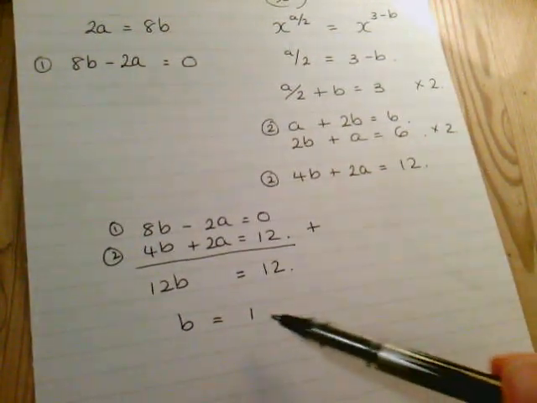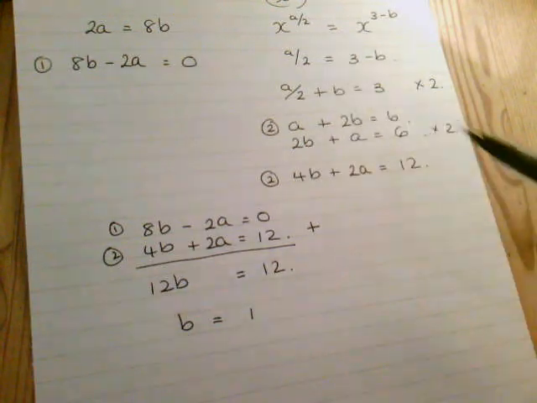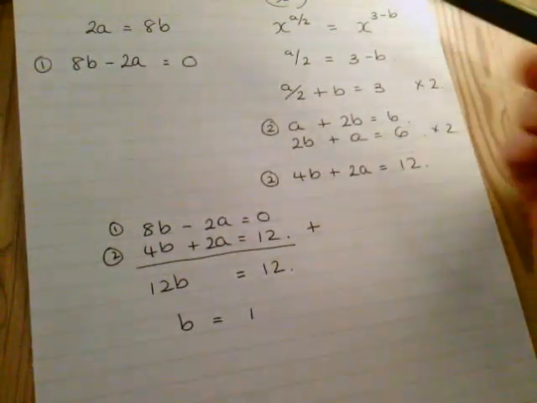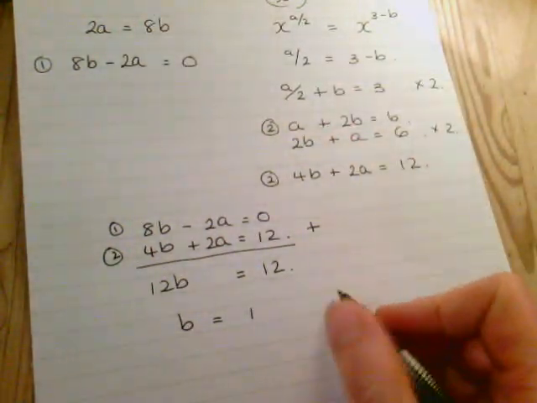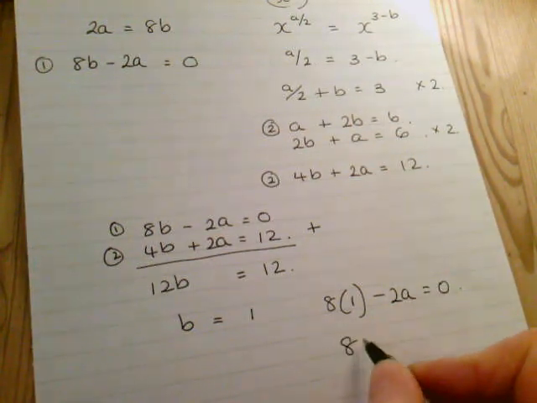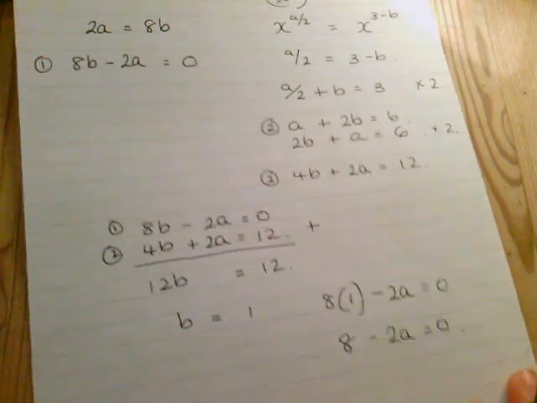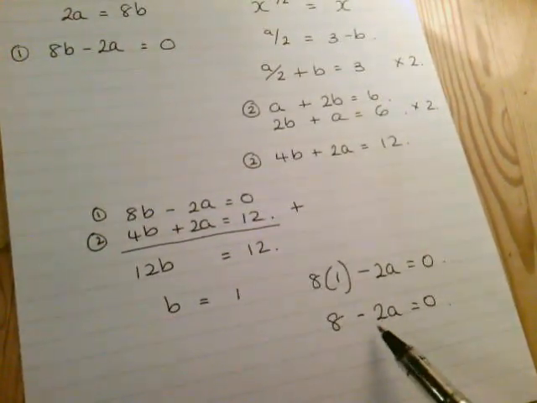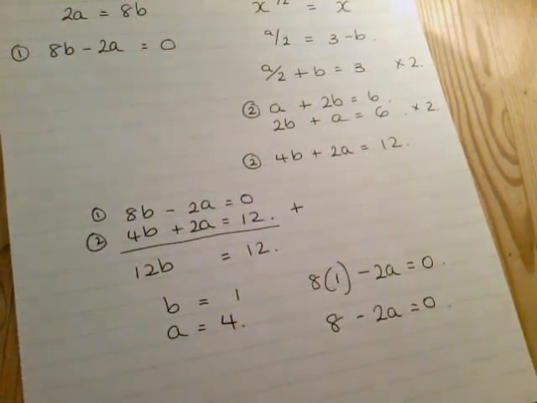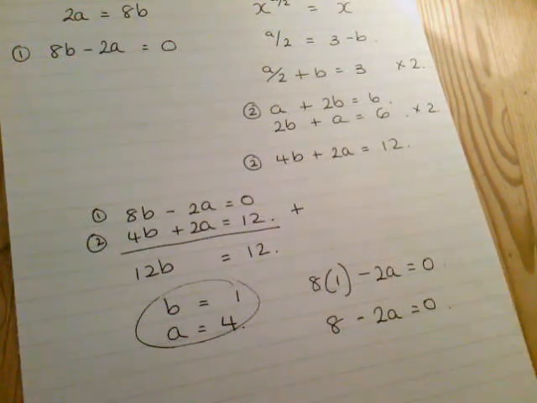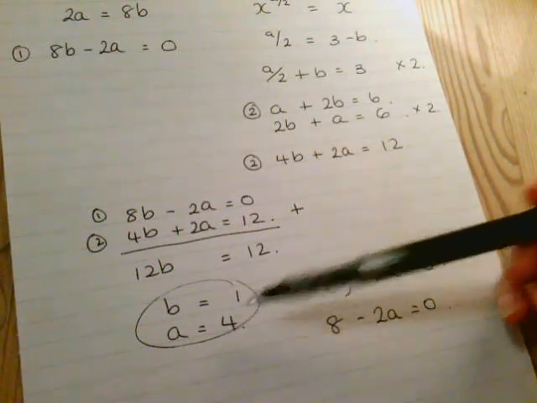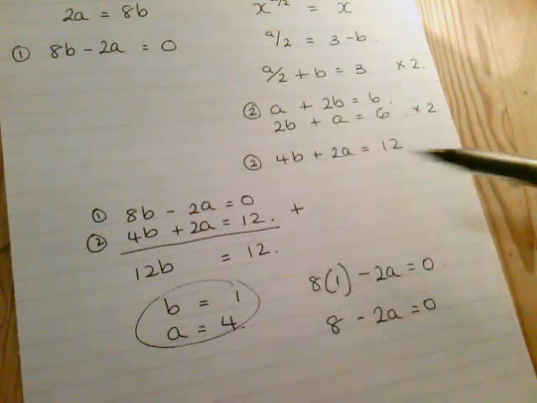And then I just need to substitute the value of 1 back into the equation using either one of my simultaneous equations. So if I use this one, 8 times 1, take away 2a equals 0. 8 take away 2a equals 0, and hopefully you can all see 8 take away 8 is 0, therefore 2 times 4 is 8. A must be equal to 4. Okay. So if you want to be 100% sure and check your answer, then it's always worth substituting these two values into the other equation just to check.